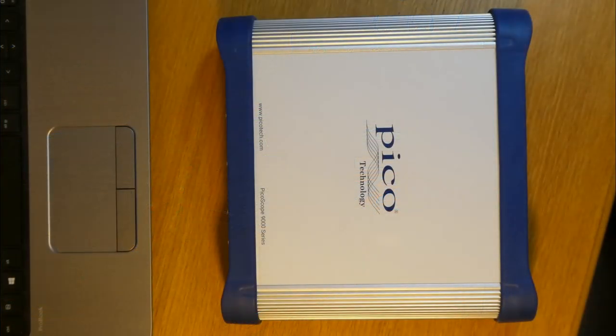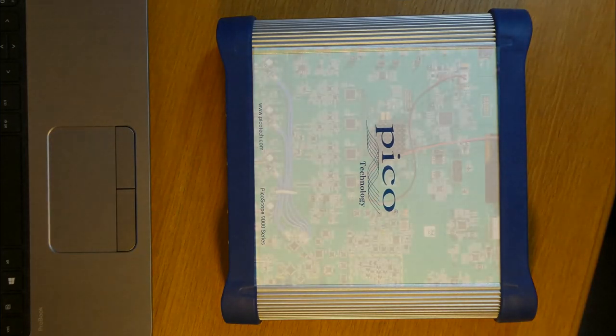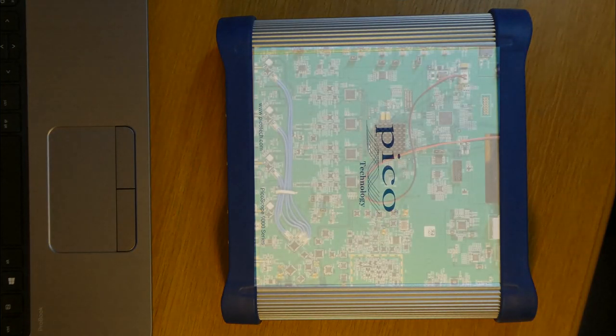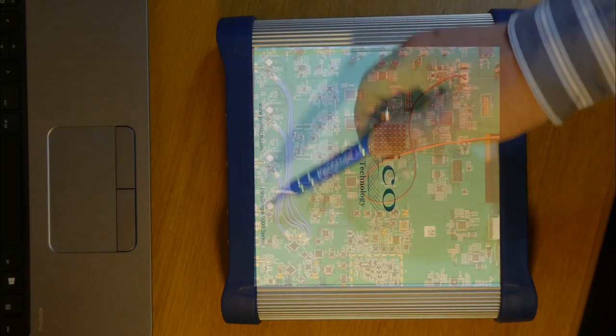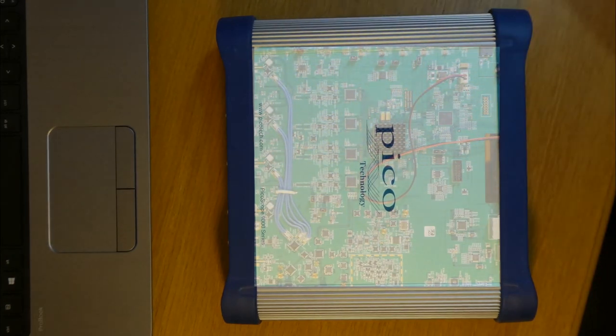I've set up the camera so that we can take a little peek inside the unit. I'm not going to reveal everything to you, but as you can see here, right behind the inputs we have 5 gigahertz track and hold and high-speed trigger comparators behind each of the input channels there.